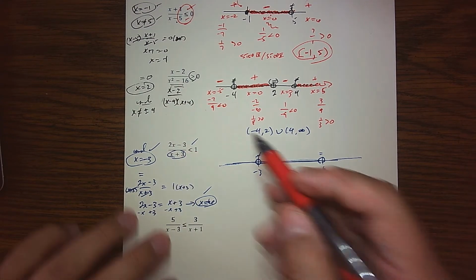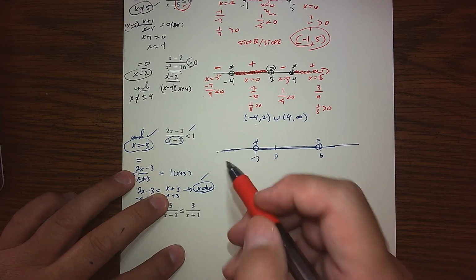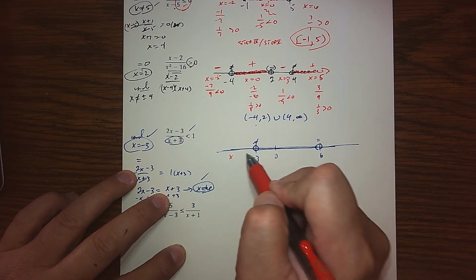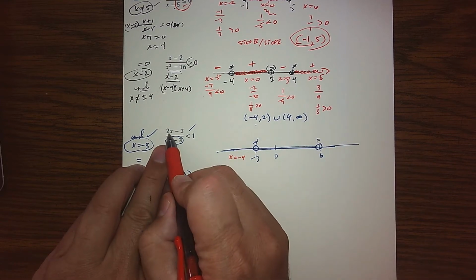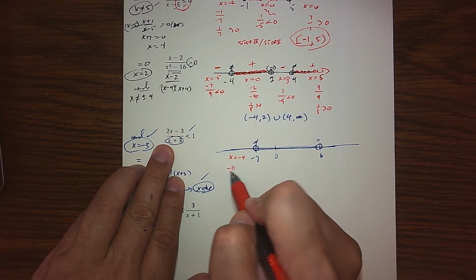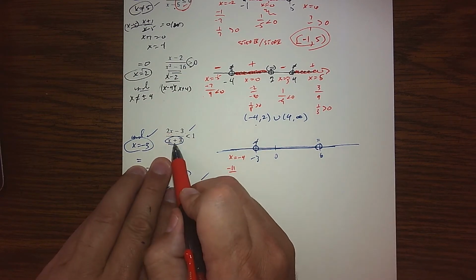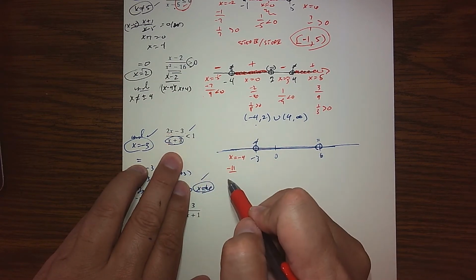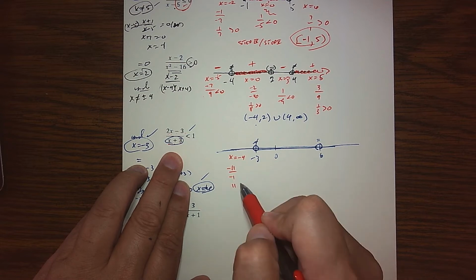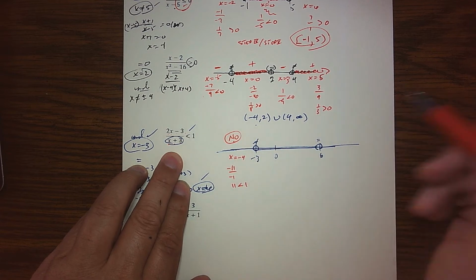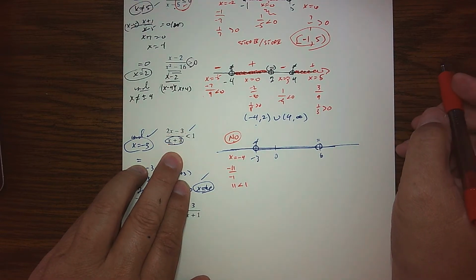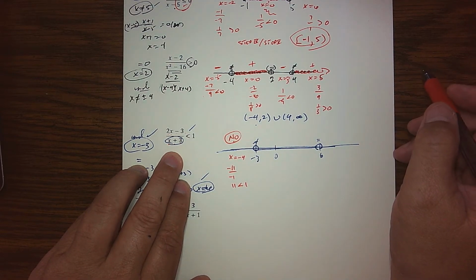So testing my intervals, we'll go ahead and just find the value. Let x equal -4. When I plug it in, 2 times -4 is -8, minus 3 gives us -11 upstairs. -4 plus 3 is -1, and we get 11. So is 11 less than 1? Well, the answer is no. It's a false statement, so we're not going to be there.